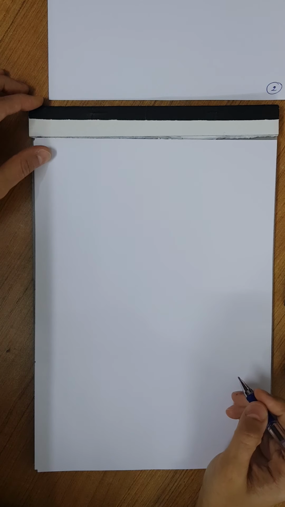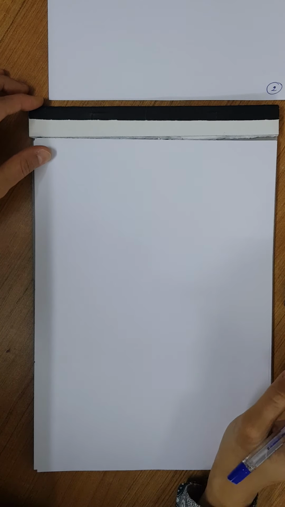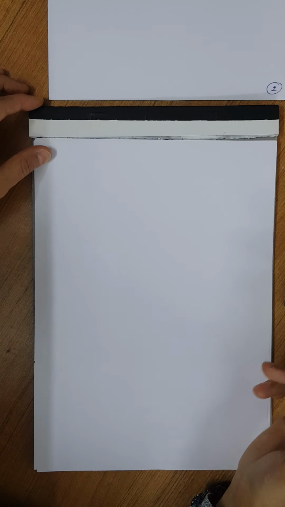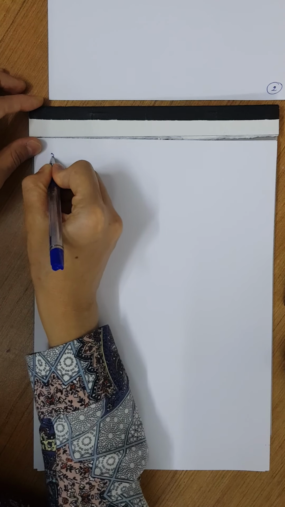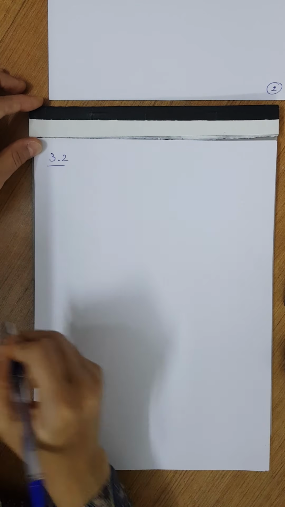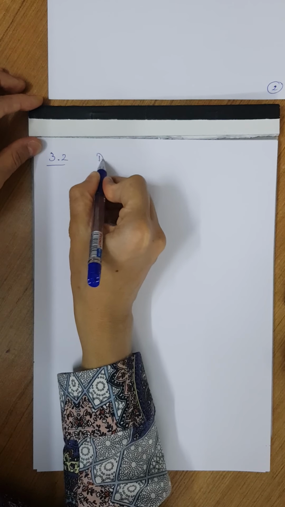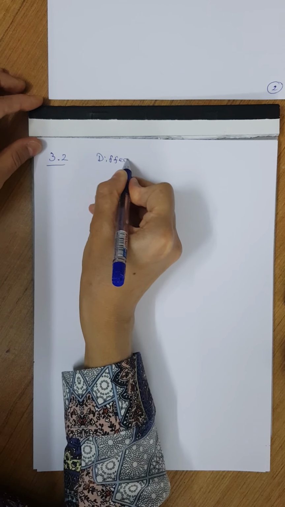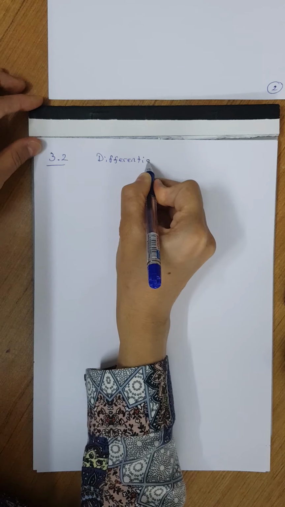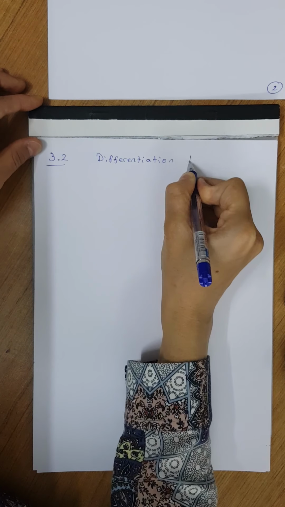Okay, so previously we talked about the general idea of differentiation, slope, and rate of change in section 1 of chapter 3. I'm now starting with section 2 of chapter 3. That's about differentiation rules.